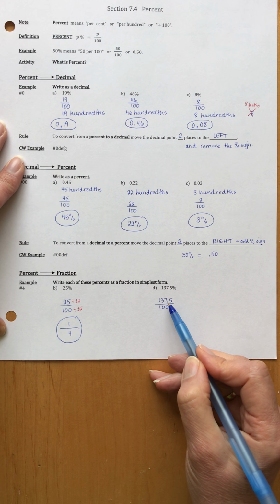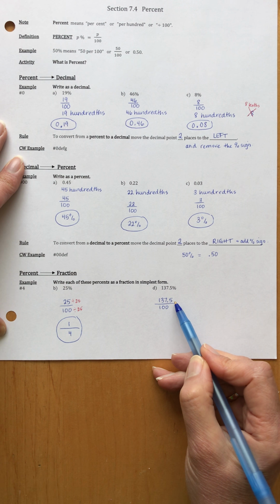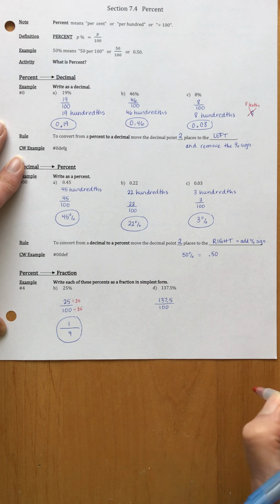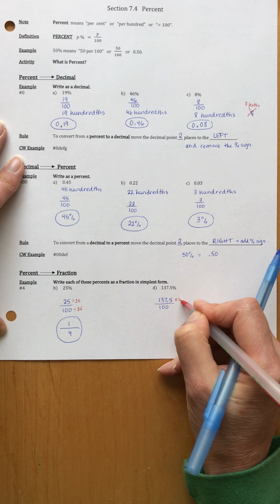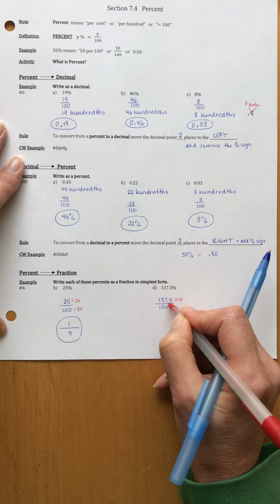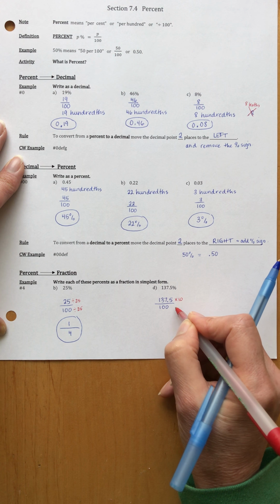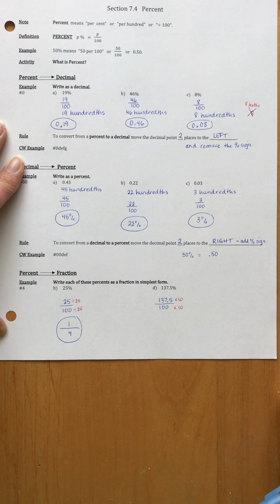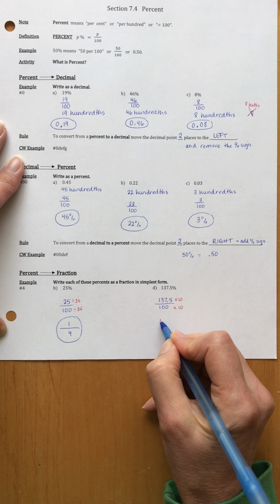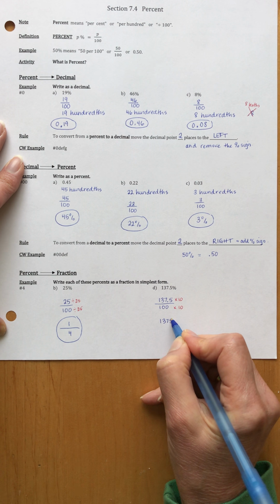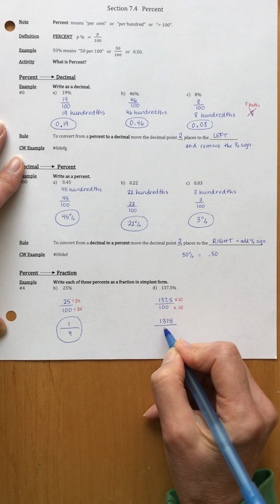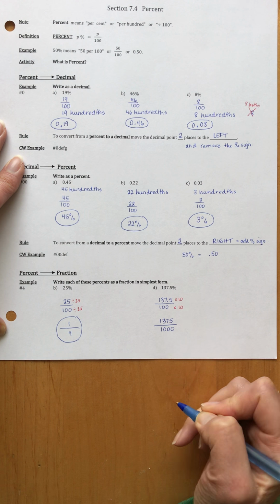How would I get rid of that decimal point? I'd like to move it over 1 place to the right. Well, that means I want to make it bigger. So let's multiply times 10 here. 10 will move it 1 place. But if I do that to the numerator, I've got to do it to the denominator. So then what do I get? I get 1375 in the numerator, which is what we wanted, over 1,000 in the denominator.